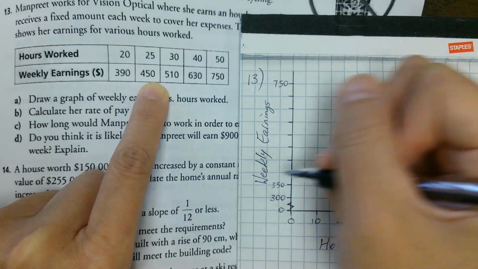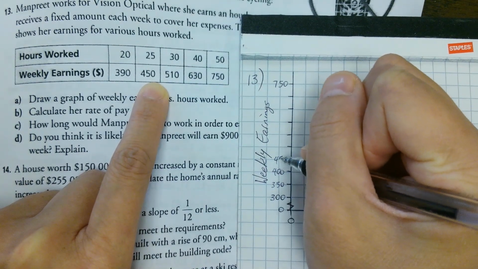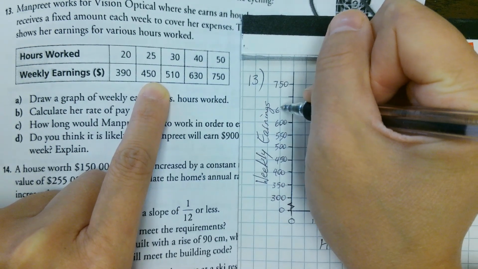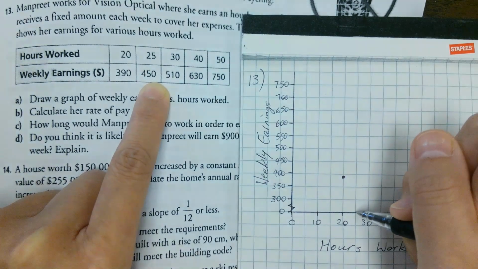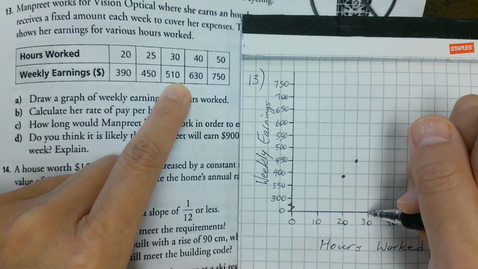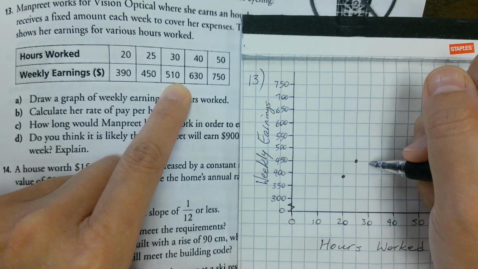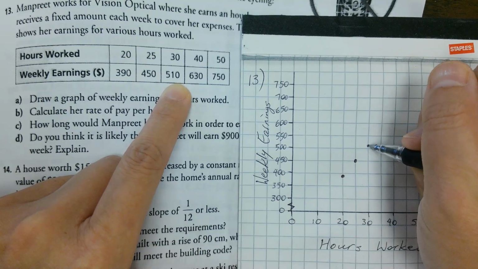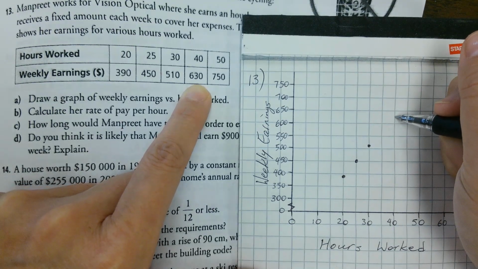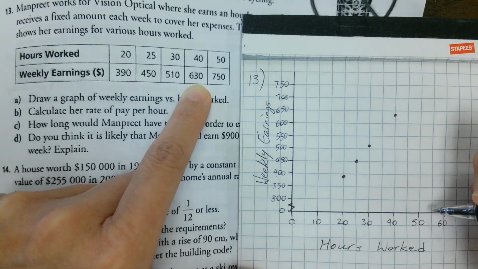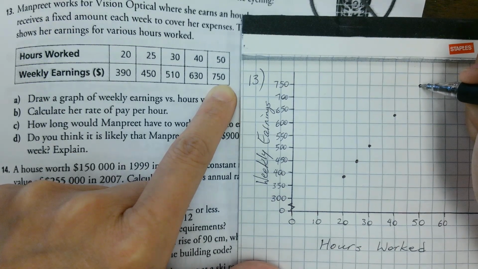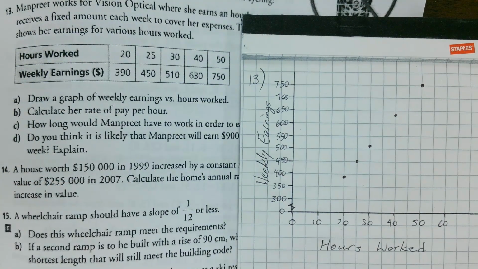I need to write the numbers. 25 and 450. 30, 510, sorry. 510. 40, 630. 630. And then 50, 750. Okay.